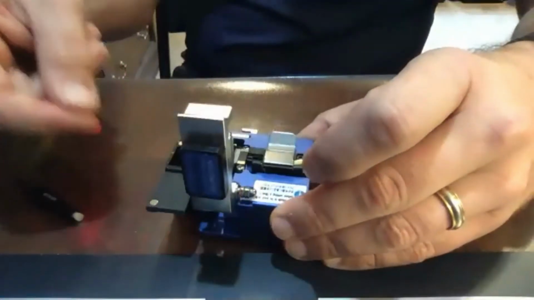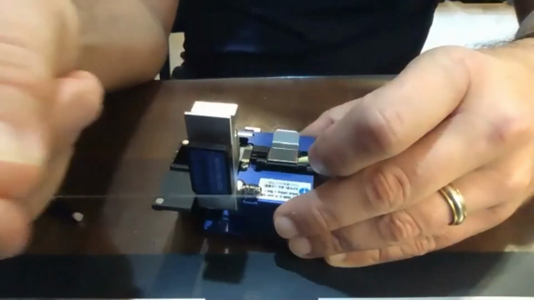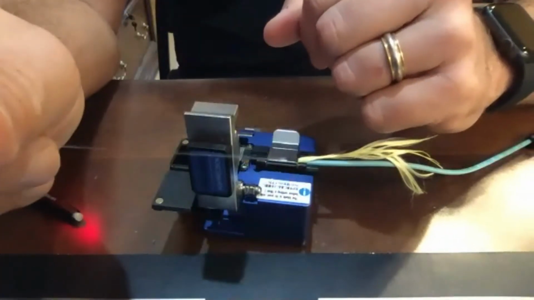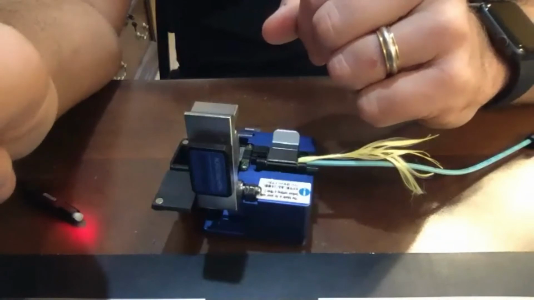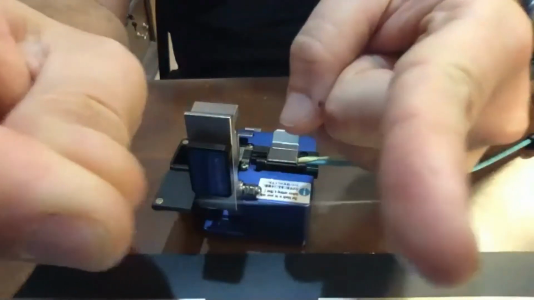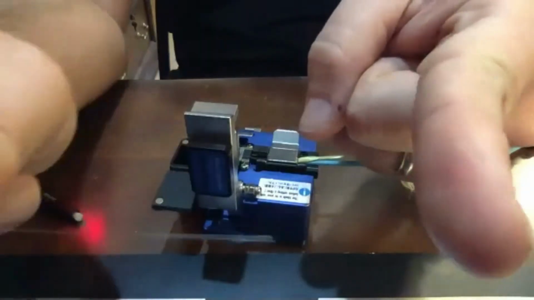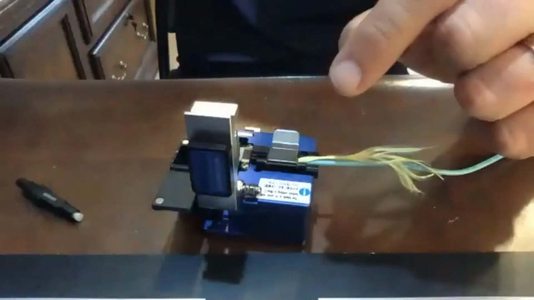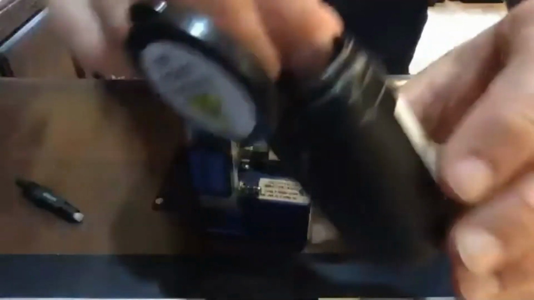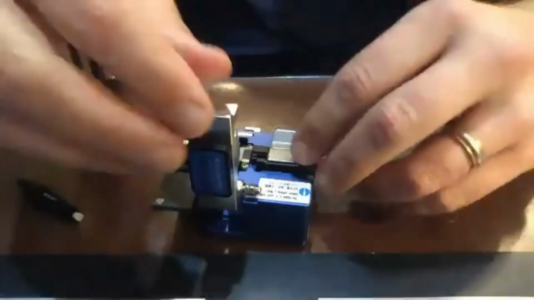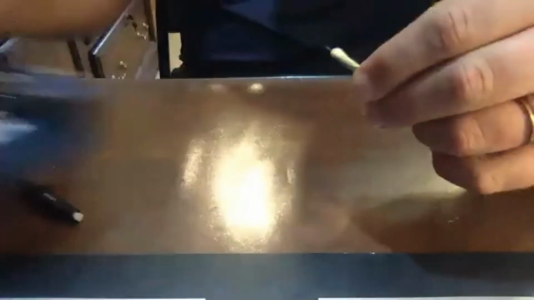You'll see the piece that was cut off is here. With regular fiber, I'd be super cautious where that goes. I don't want to lose that in clothing or in carpet or something like that, because it can poke you. With ours, you can see I can literally poke my skin with it and it won't penetrate. It's very, very safe. I am going to put it in the little disposal pot though, just to make sure I'm being sensible here. So now I've cut the fiber to the correct length.